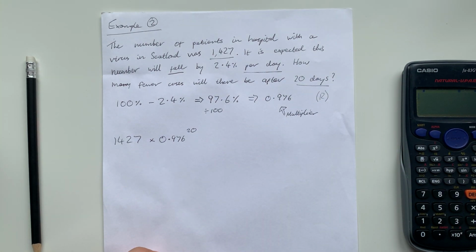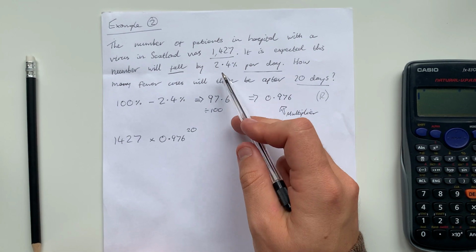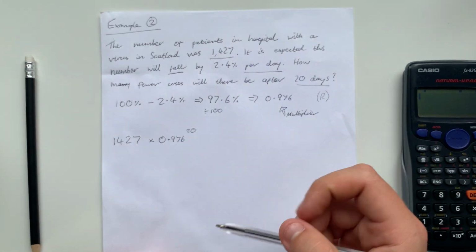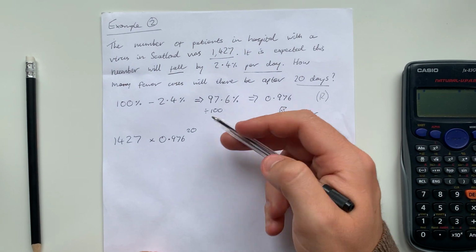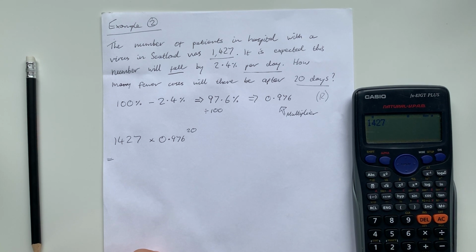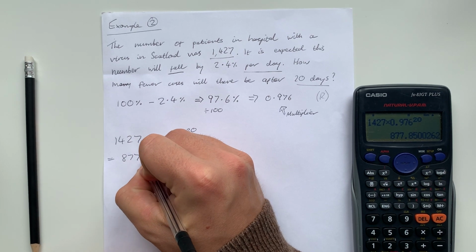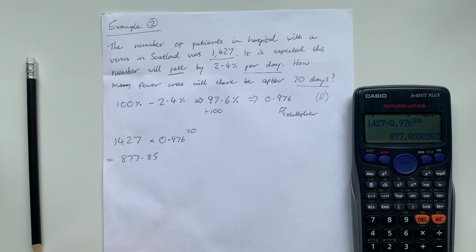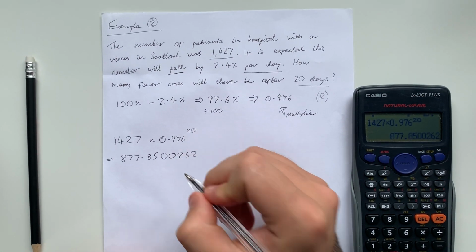You can really see the use of this method compared to the long way, which is, say, take away 2.4% one day, take away 2.4% again, take away 2.4% again. That would take you forever if you're doing it 20 times. But here, we just need to do one calculation, and we've got a calculator to do it. 1,427 multiplied by 0.976 raised to the power of 20, hit the equals button, and what do we get? We get 877.8500262, we'll just put that in for completeness just now.